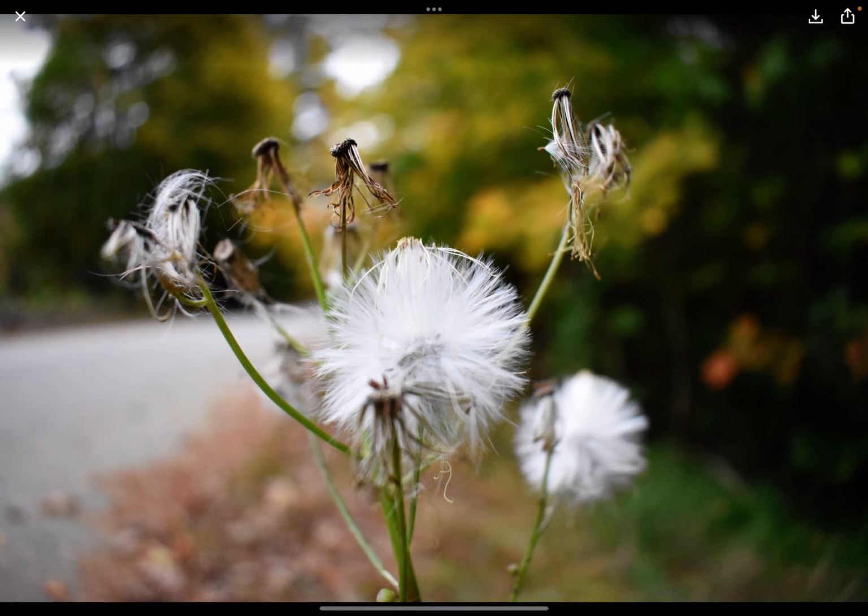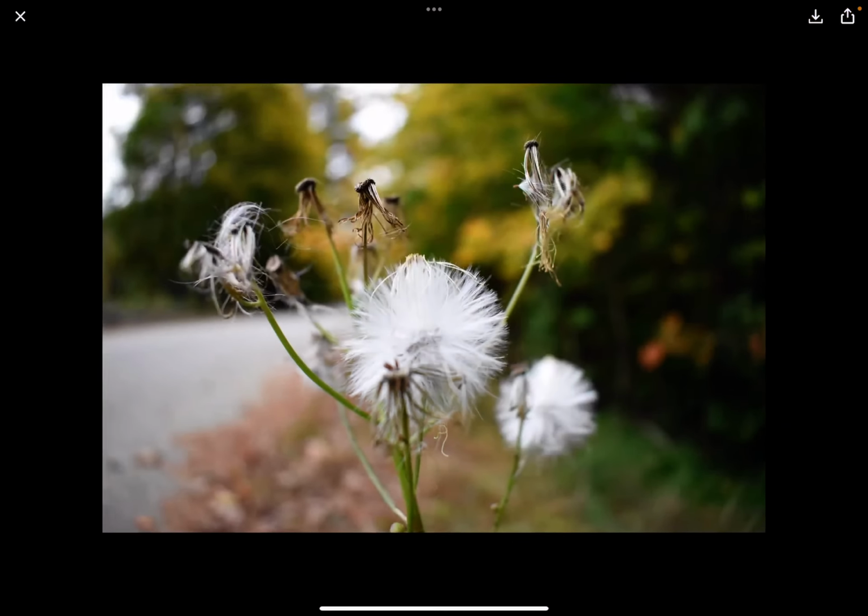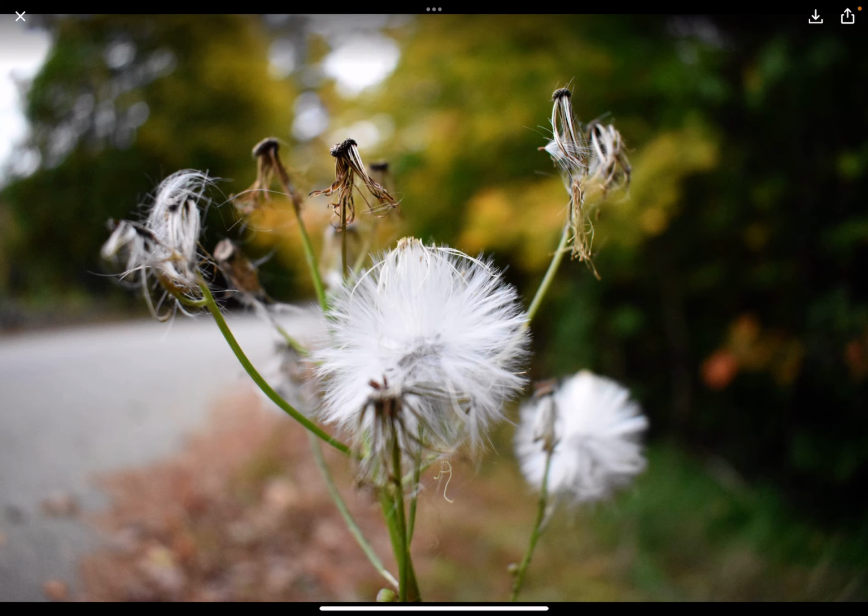This is the brightest thing. It's right in the center. That's where my eye goes. And unfortunately, this part isn't in focus.